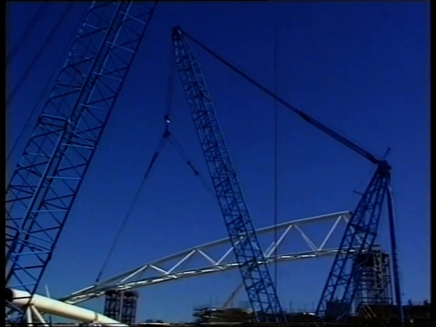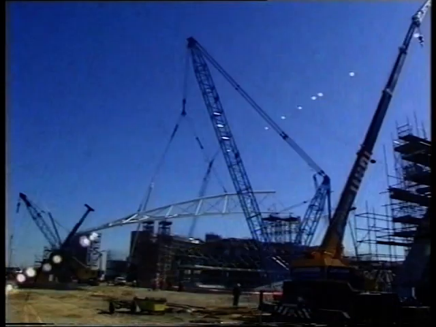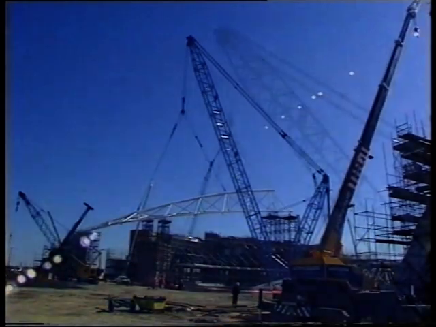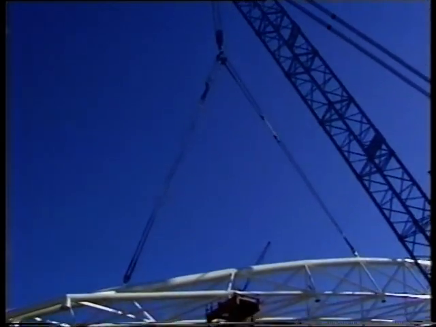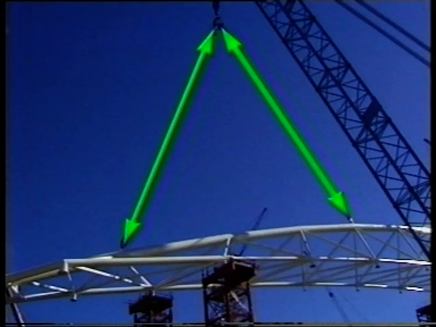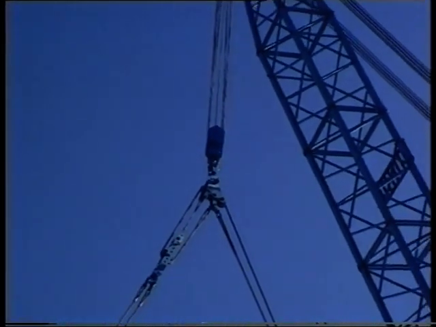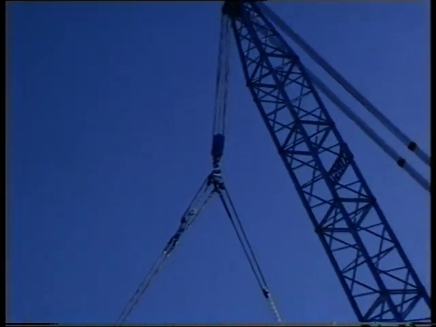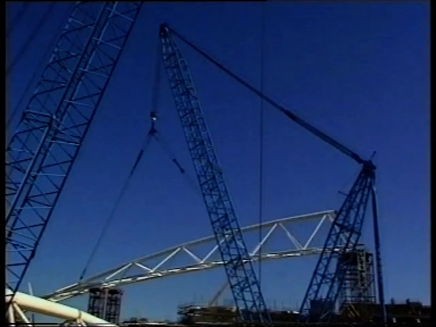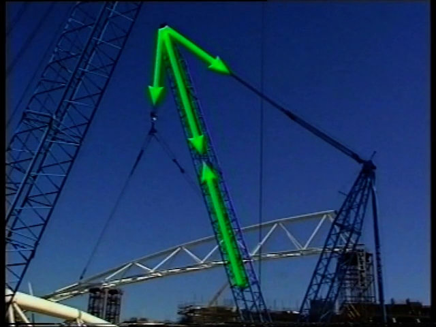This is the world's biggest mobile crane at work building a stadium. The force in the rope is always tension, as a rope cannot push or twist or shear. The forces can be added together by adding more ropes to share the load. The crane is supplying a matching pushing or compression force which always balances the tension force.